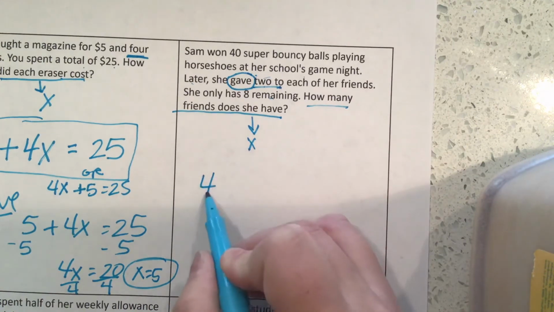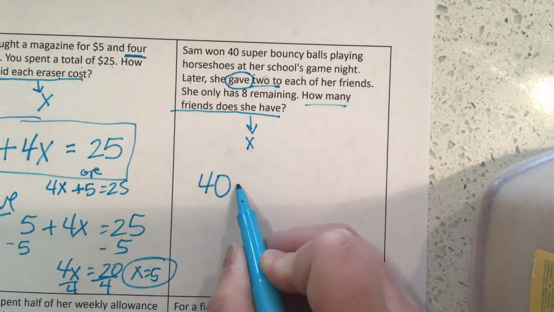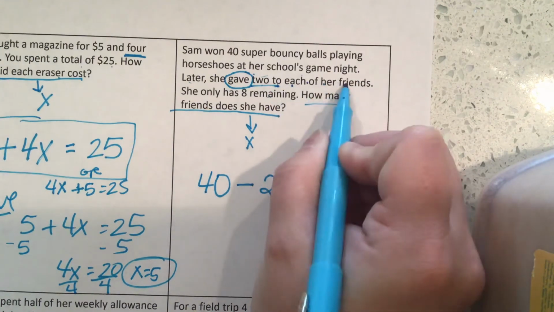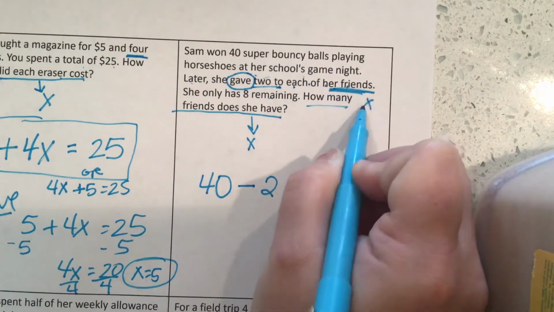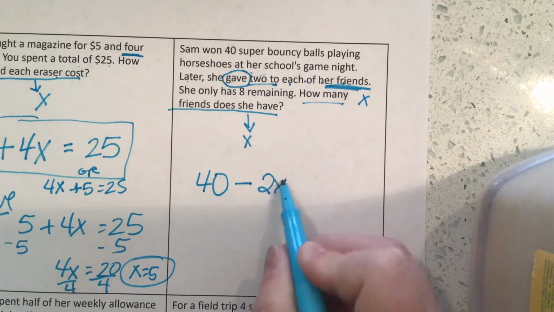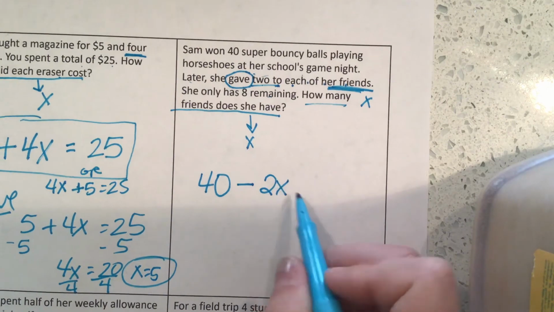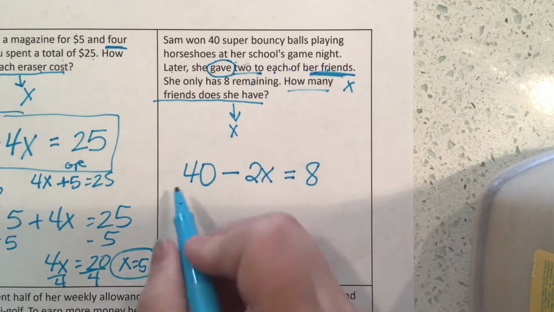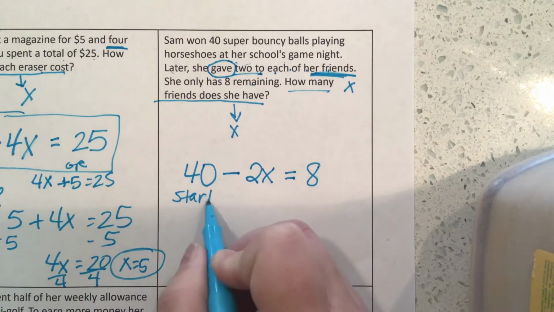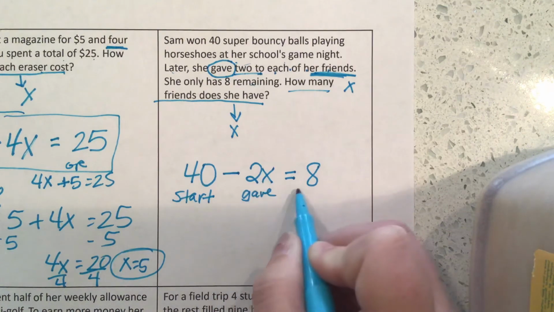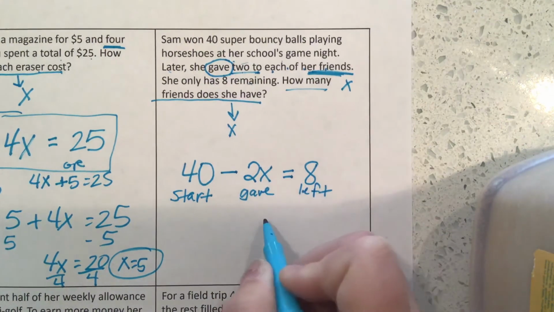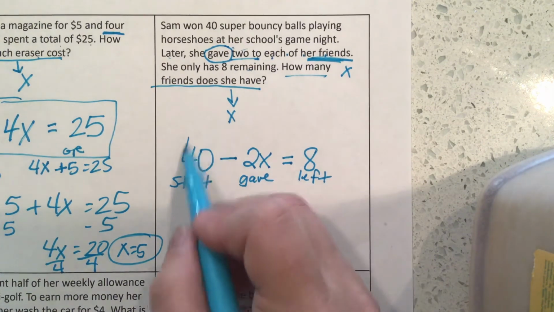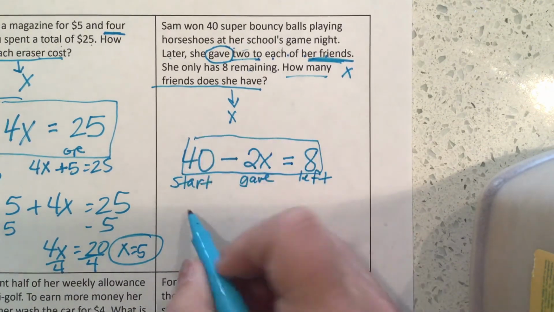So we start with 40 bouncy balls. We give away 2 to each of her friends. Now, we don't know how many friends she has. That's x. So 2 to each friend. Each is a multiplication word. And she now has 8 left. So this is her start. This is what she gave away. And this is what she has left. Okay, so there's your equation. Then we take it down here to solve.